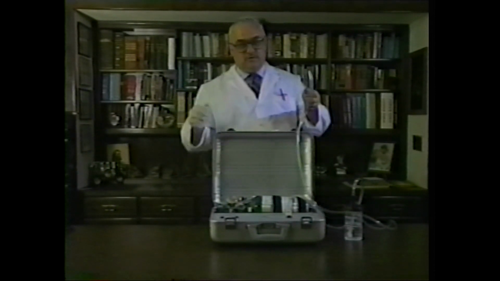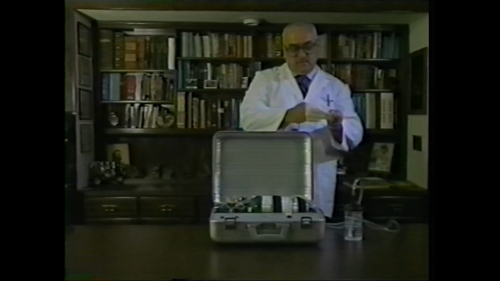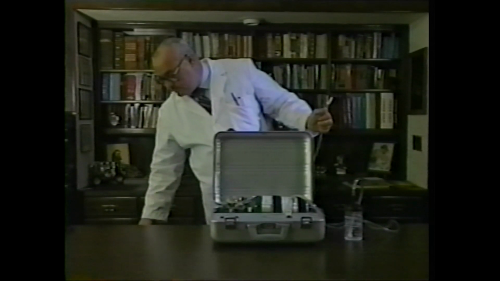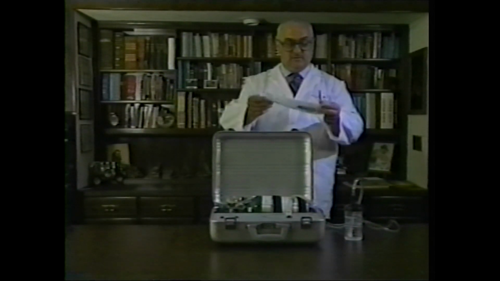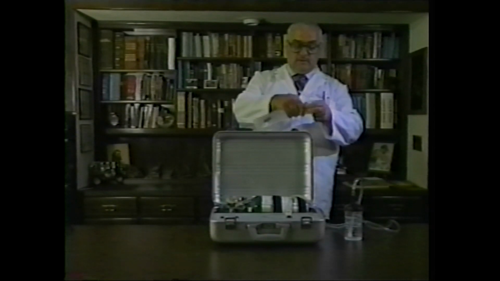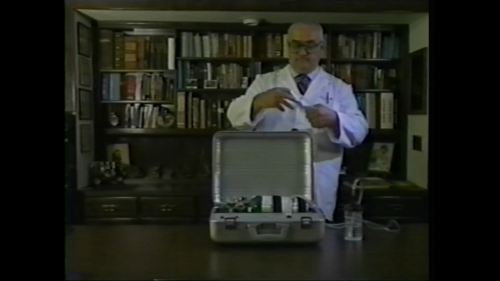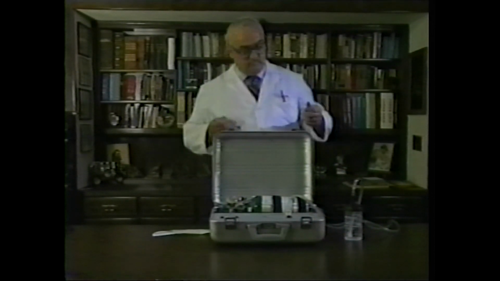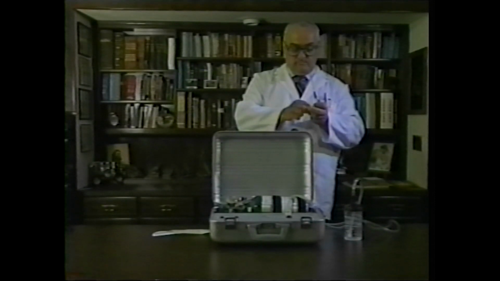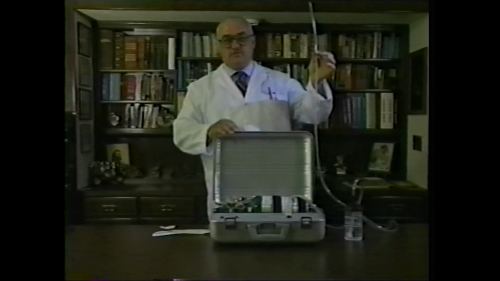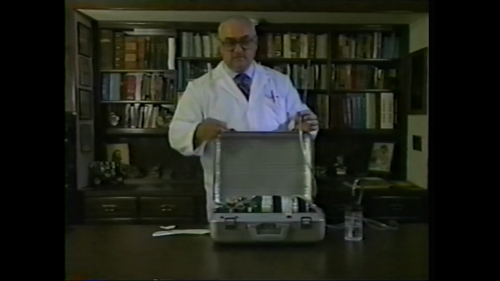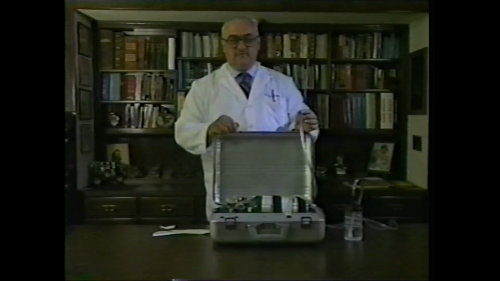Now, if I'm going to use ozone on the body, there are several ways to do it. One of the most popular and oldest ways is a rectal or vaginal insufflation. To do an insufflation, we use a catheter like this. Simply insert the catheter into the rectum about 4 inches, use it for 60 seconds, and your body will absorb about 350 cc's of ozone into the bloodstream.